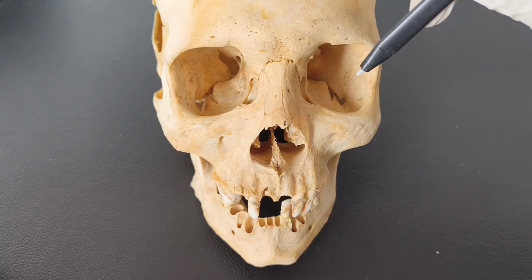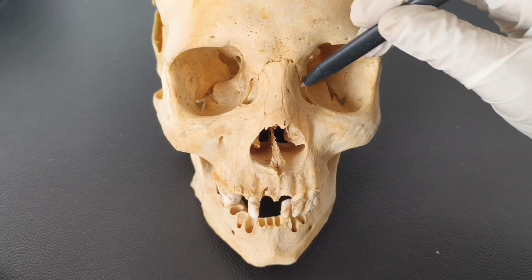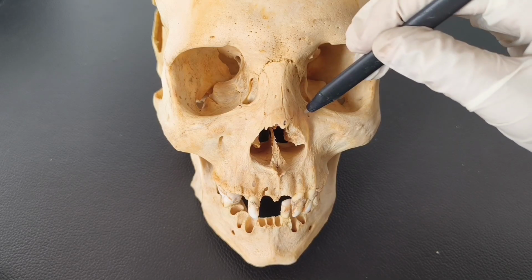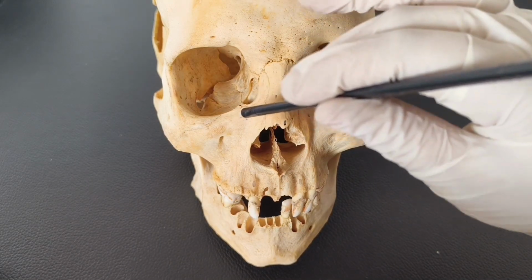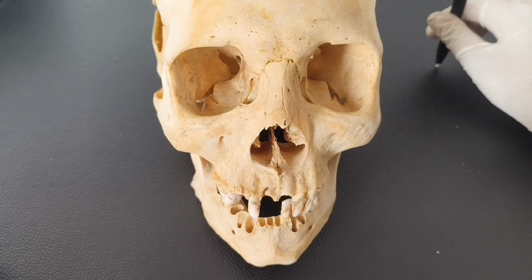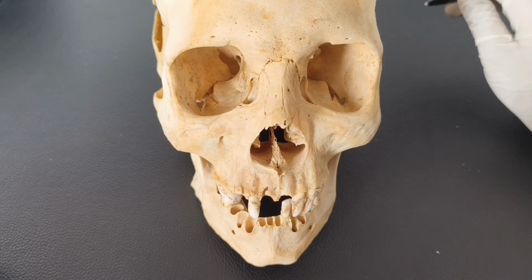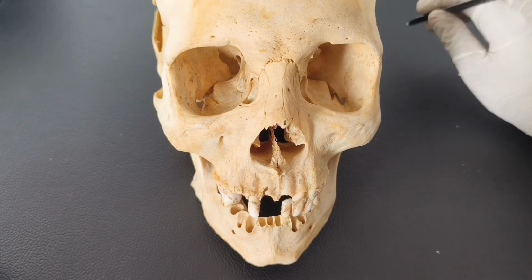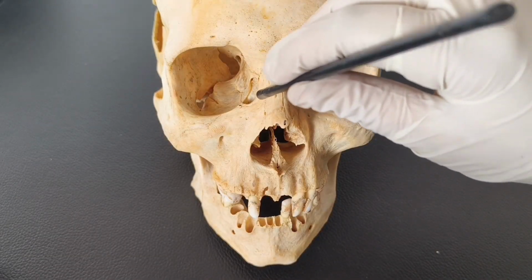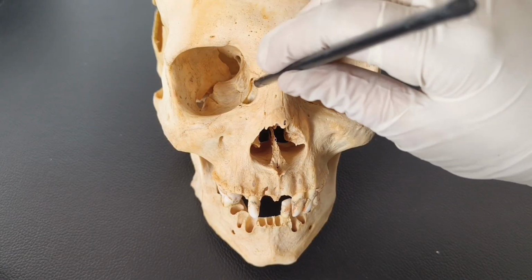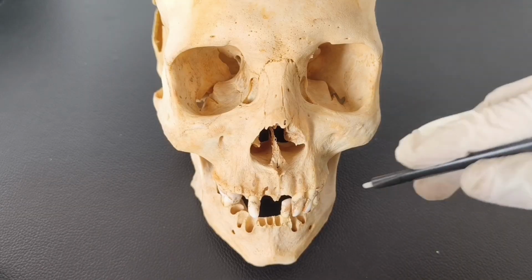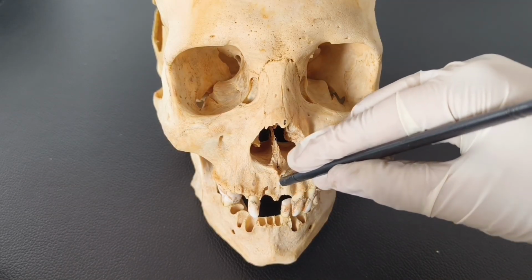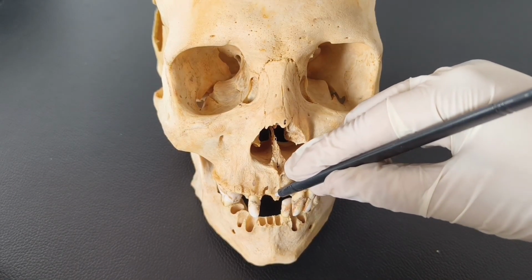The fourth one being the lacrimomaxillary suture, which is present between the lacrimal bone and the maxillary bone. So we have lacrimomaxillary suture. The next one being the frontomaxillary suture, which is present between the frontal bone and the maxillary bone. So this is the frontomaxillary suture. After that, we have intermaxillary suture, which is present between the right and the left maxillary bone.